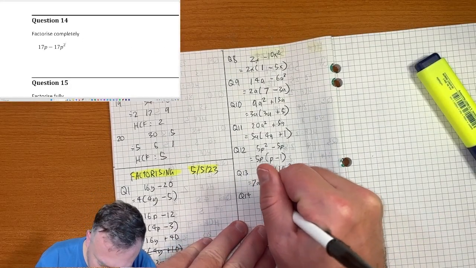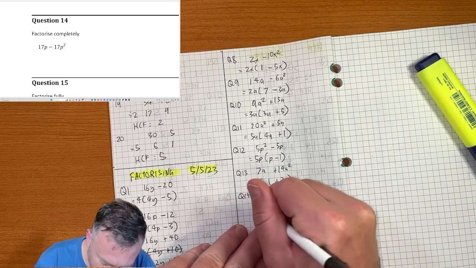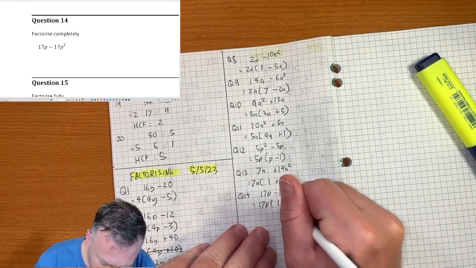17p minus 17p squared. That gives us 17p out the front, 1 minus p.